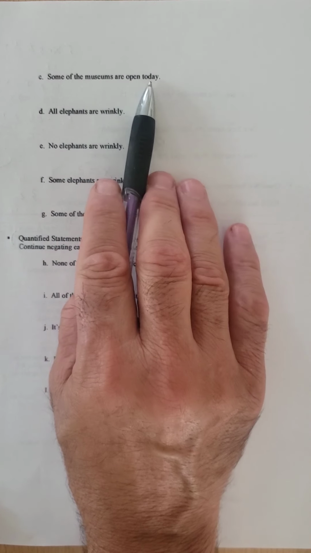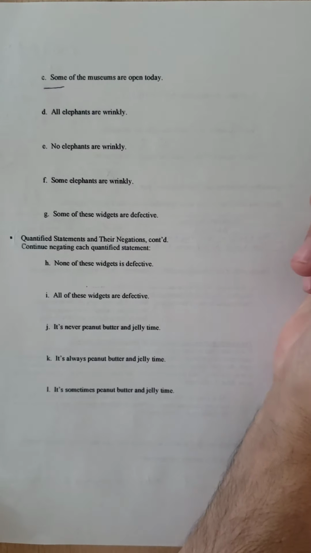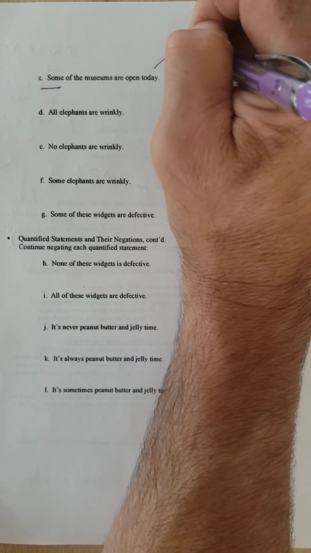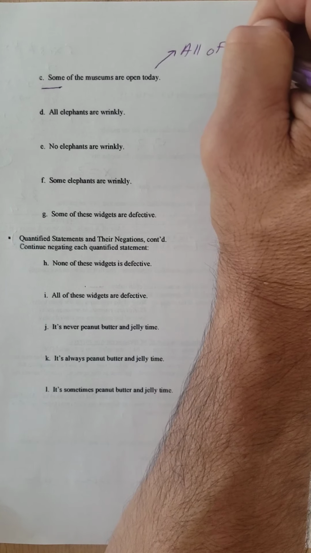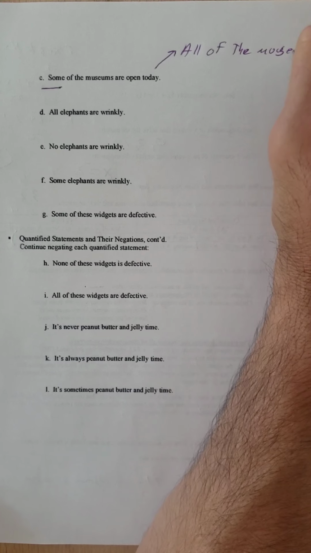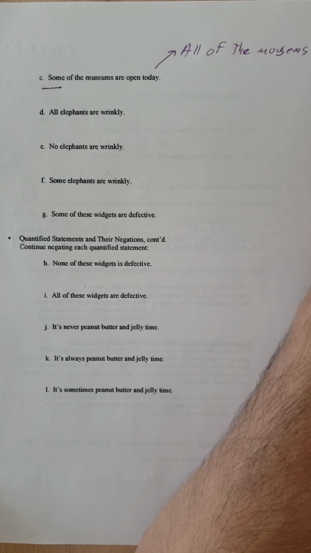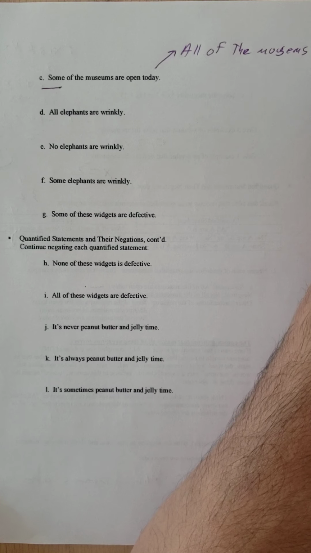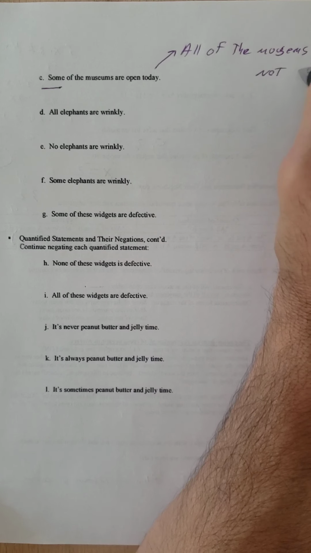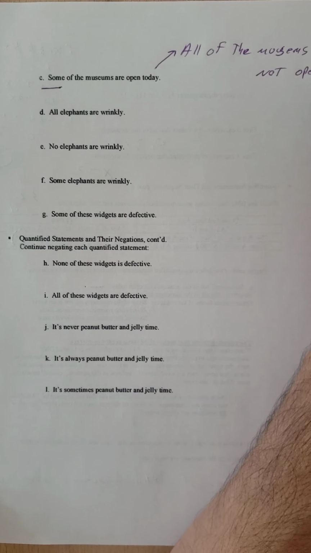All right, so let's get a little bit more practice with these. This says some of the museums are open today. To negate a some, I want to use an all or a none. Okay? To negate a some, I want to use an all or none. So I could say this in two ways. I could say all of the museums are not open today, or closed, I guess I could have said.